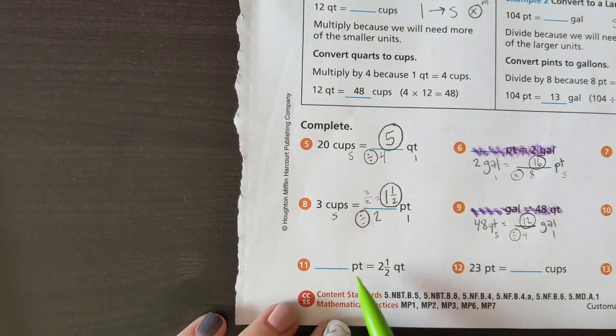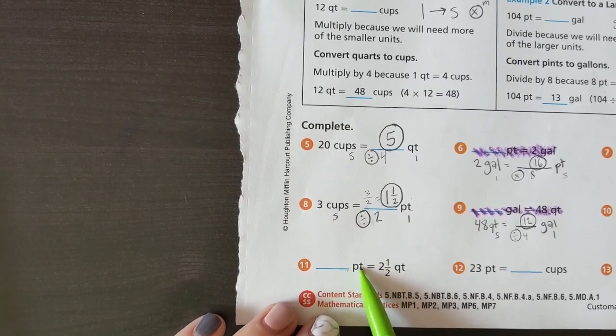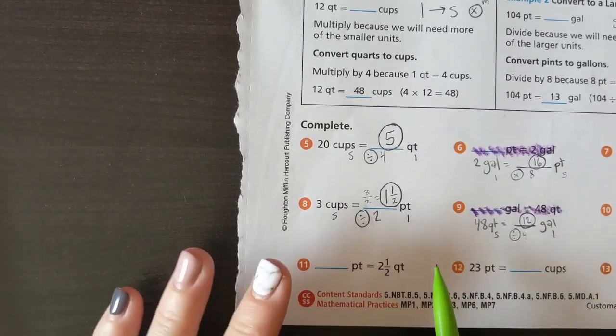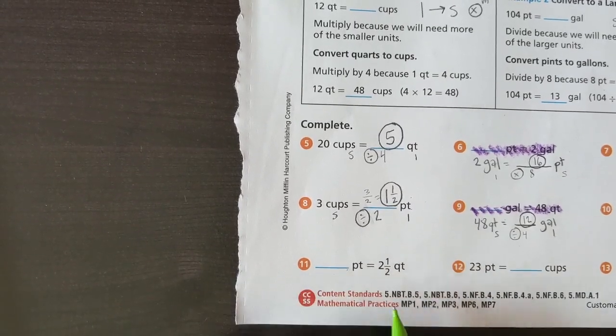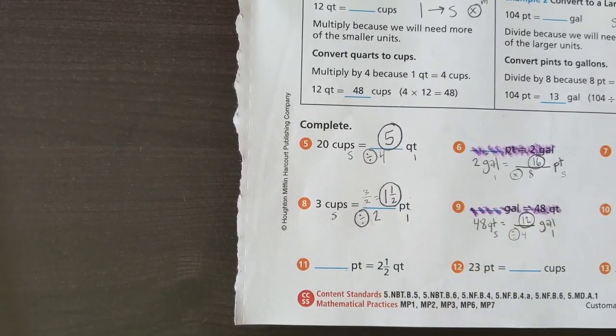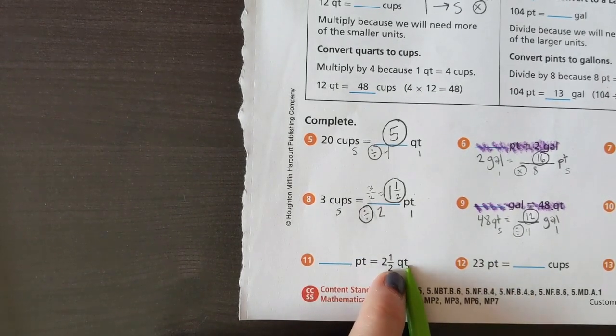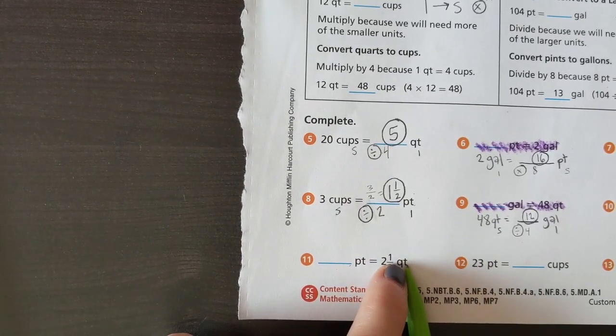Number 11. Oh no, they didn't put what I know first. But maybe you could be smart about this, and instead of rewriting it, since there's not a lot of problems, you could in your head rearrange it and go, this is what I know. So quart into pint. Quart into pint.